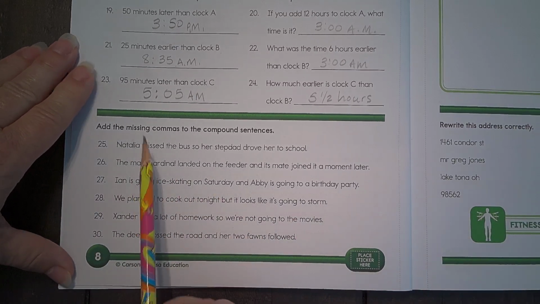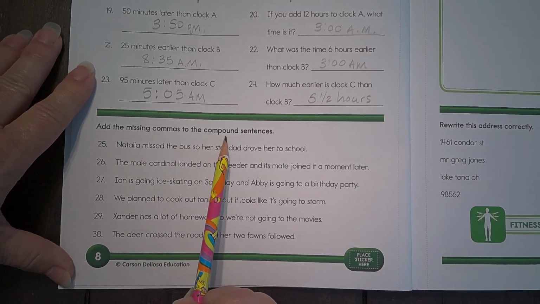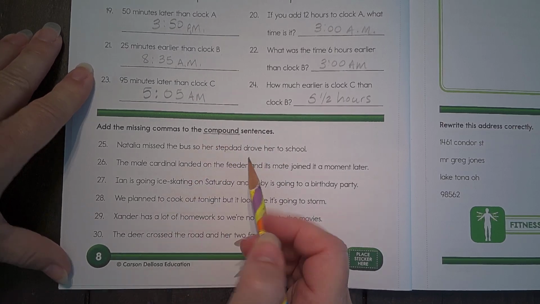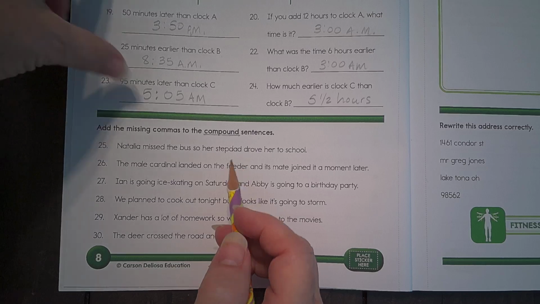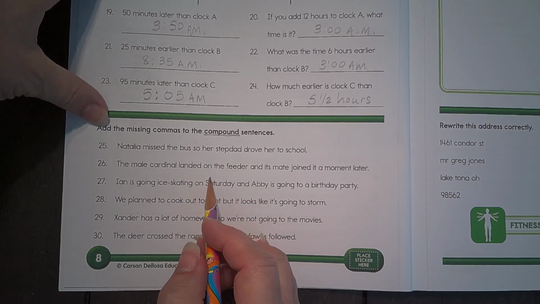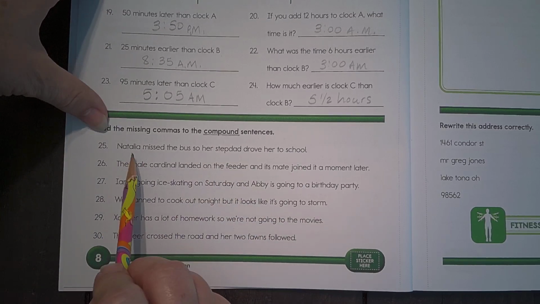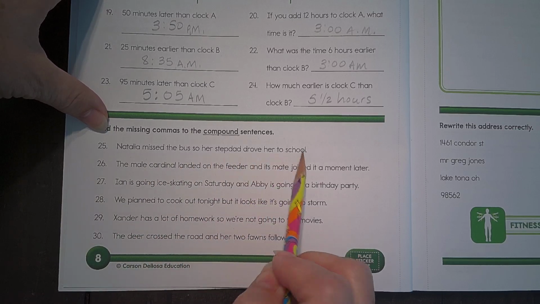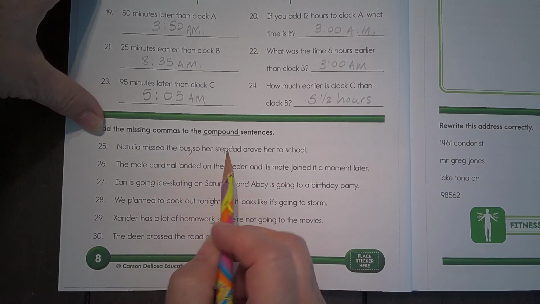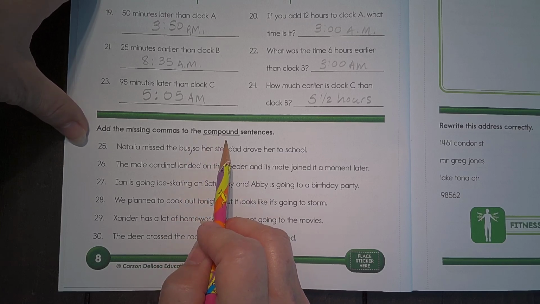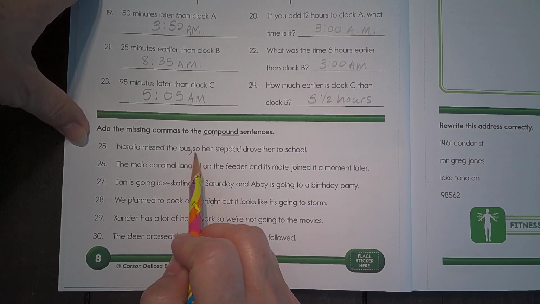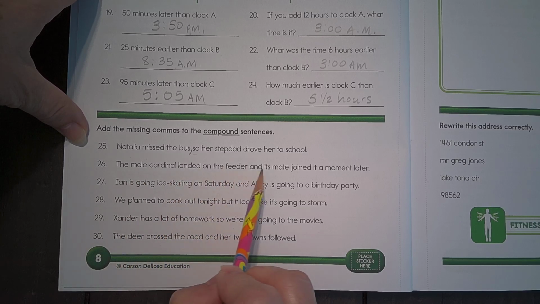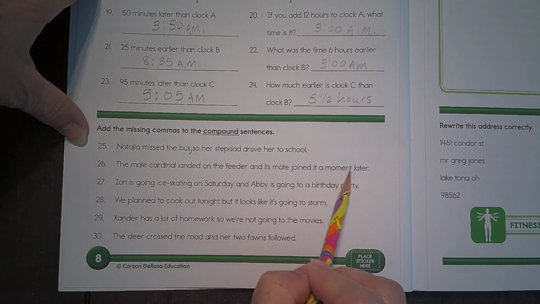So our last section. Add the missing commas to the compound sentences. So this is our clue right here. We're making these compound sentences with correct punctuation. Natalia missed the bus, so her stepdad drove her to school. This is where we are compounding or combining the sentences. So, the male cardinal landed on the feeder and its mate joined it a moment later.